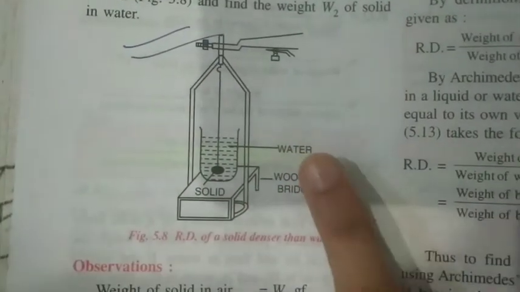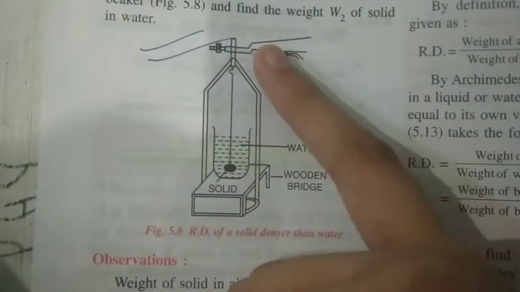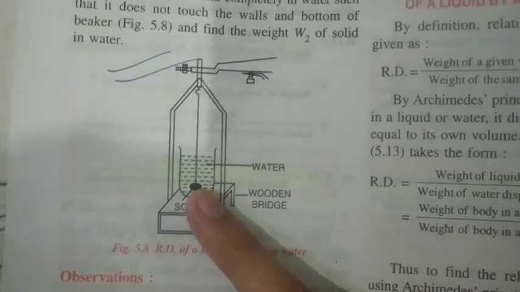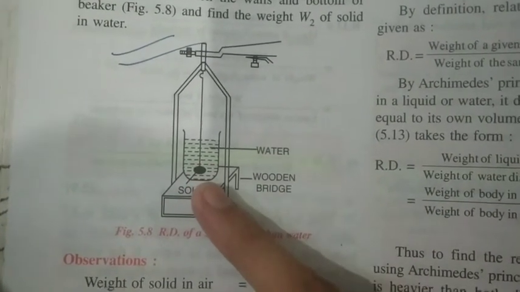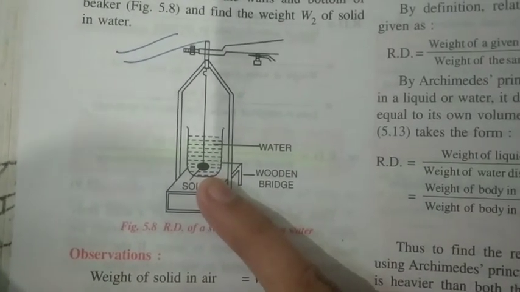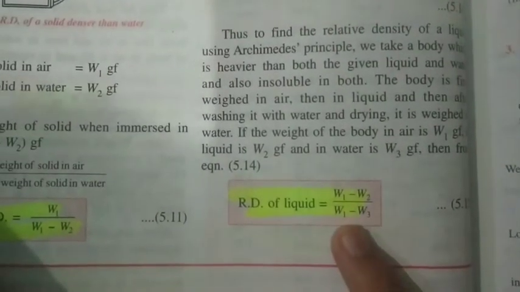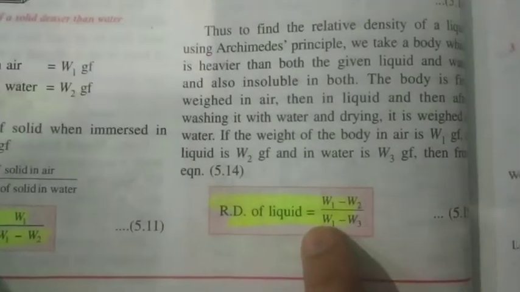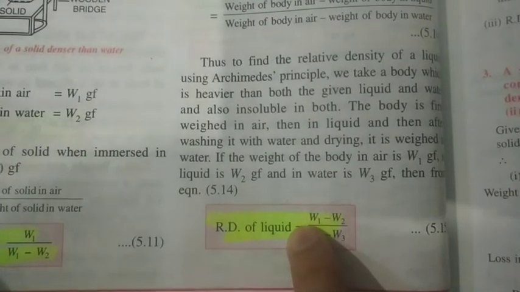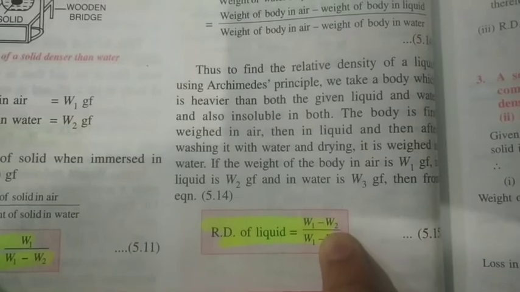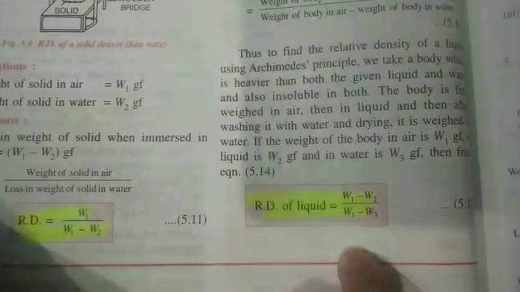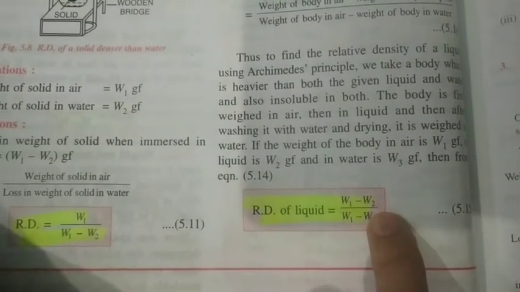So the procedure is: take a stone, tie it to the hook of the physical balance, weigh the stone in air, that will be W1, then weigh the stone in the liquid, that will be W2, and then weigh the stone in water, that will be W3. So the relative density of the liquid will be W1 minus W2 upon W1 minus W3. W1 is the weight of the substance in air, W2 is the weight of the substance in liquid, and W3 is the weight of the substance in water. So this is the equation.